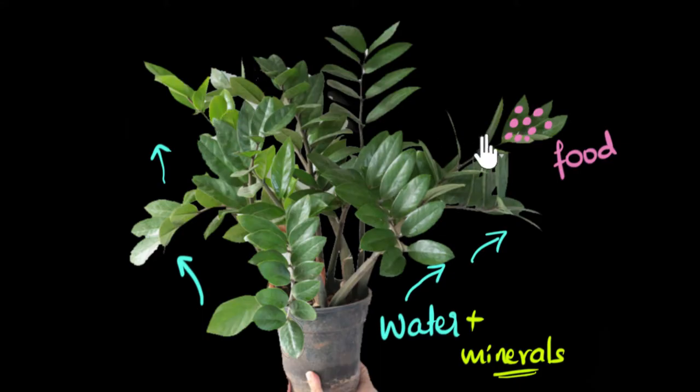We need a transport system. The food needs to get transported to the different parts. So again, the food needs to get transported down, maybe to the roots sometimes. It might have to get transported up to some other parts. So can you see a transport system is necessary without which these plants cannot survive? And the earlier plants didn't have a transport system and therefore they were very tiny.